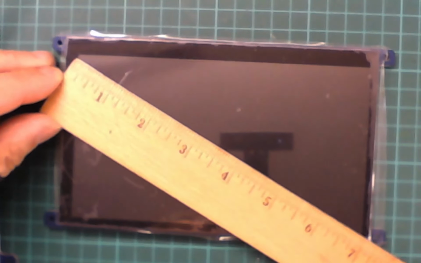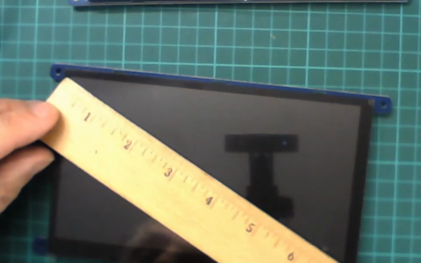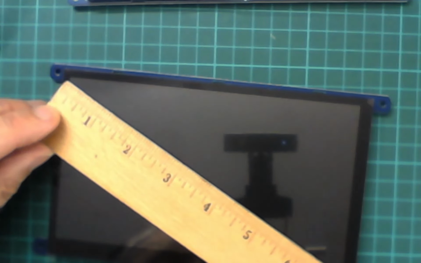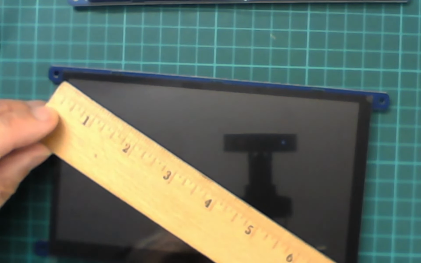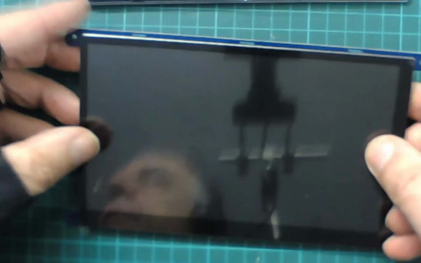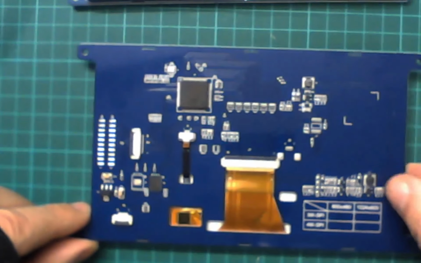That is a 7-inch display. This one's got a slightly different screen cover on. That is a 7-inch display. Great. So what we've got is two. They look like that. You can see me in the shadow there. They look slightly different on the back.